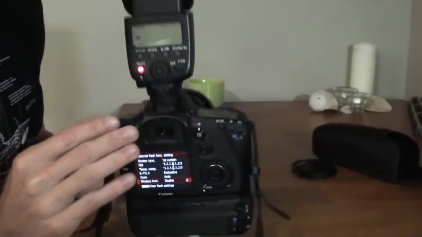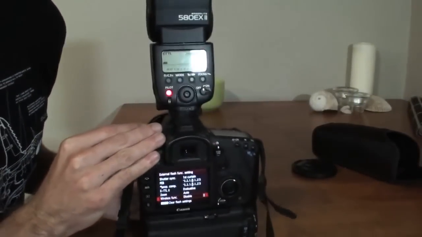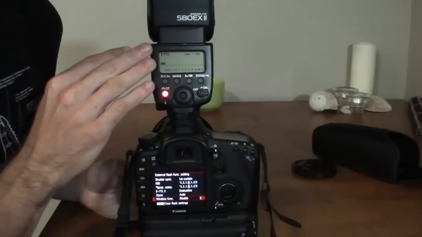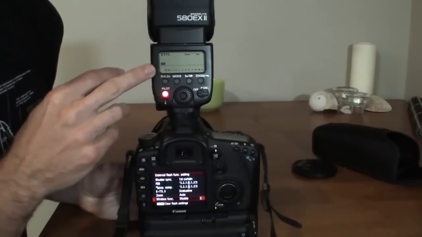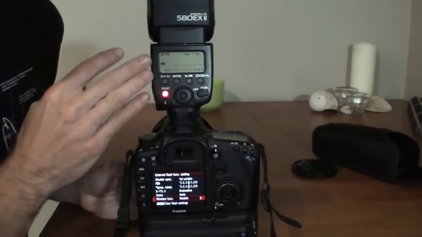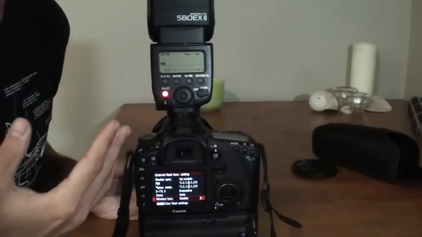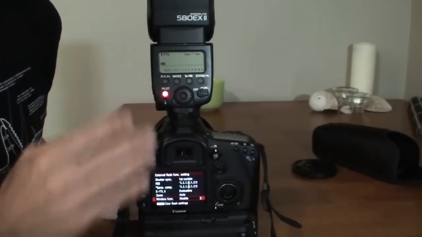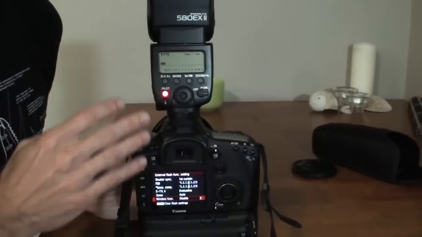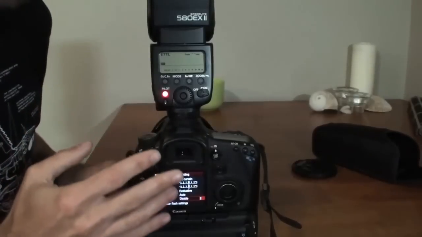So by making the change on my Canon 7D, it communicated to my flash and said, hey, we don't want you as a master, we just want you as a normal unit, because we don't have any other Speedlite around, so we don't need to use you as a master. So now the information got sent, the communication was perfect, and everything worked fine.